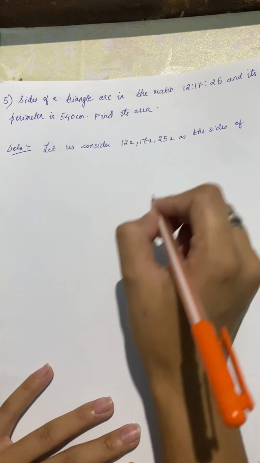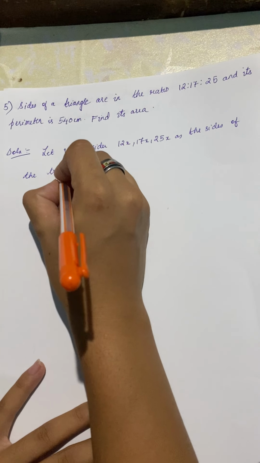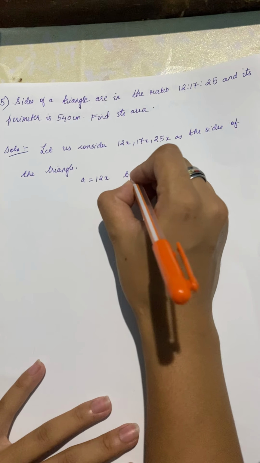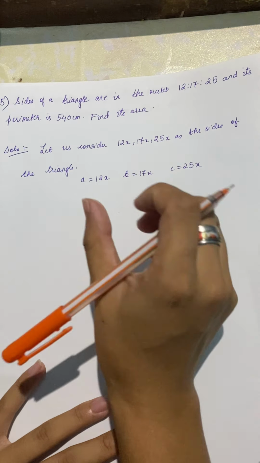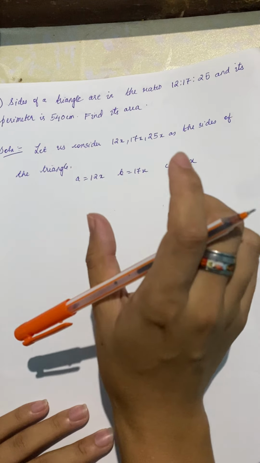So if they are the sides of a triangle, I can say A is equivalent to 12x, B is equivalent to 17x, and C is equivalent to 25x. We still don't know the value of the sides, we just know the ratios of that.